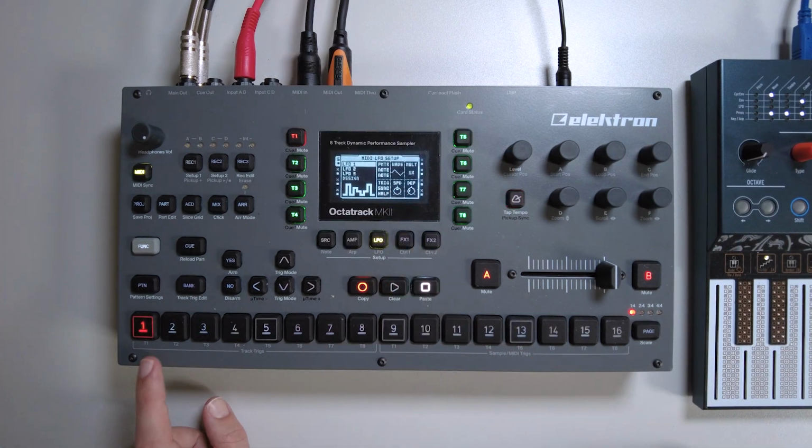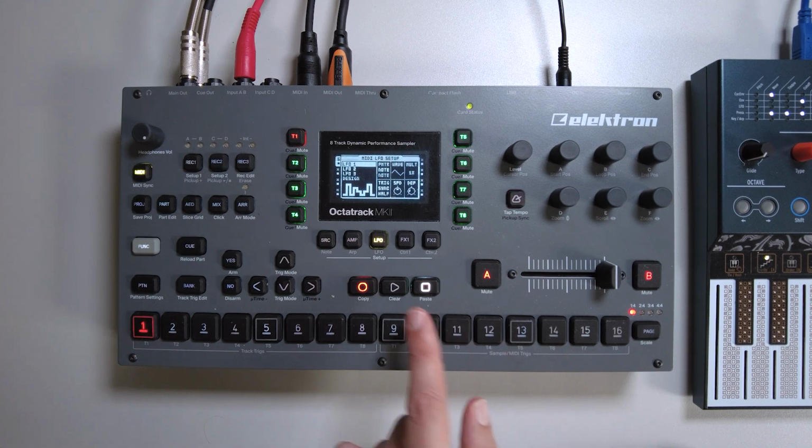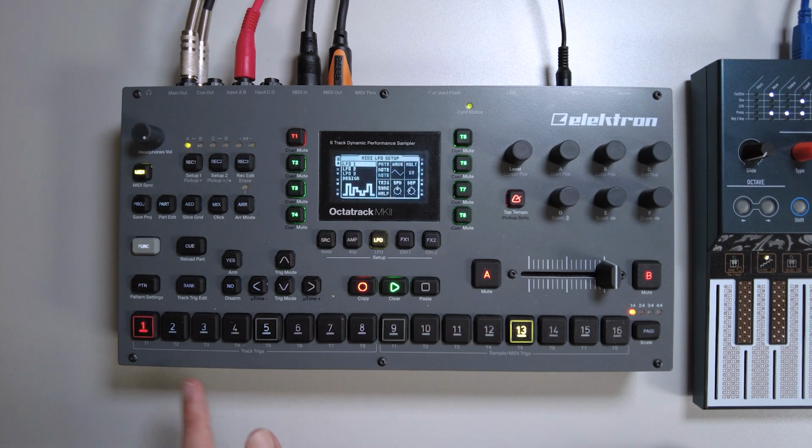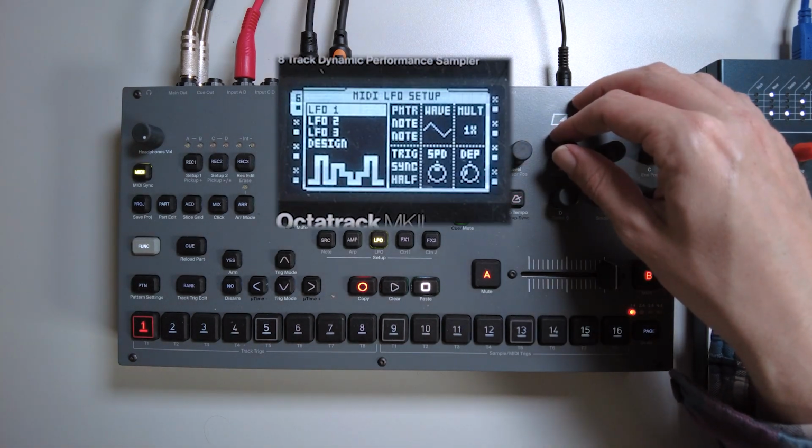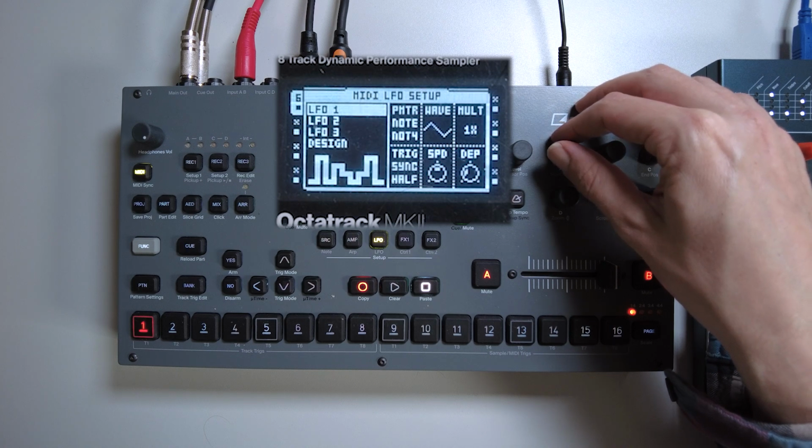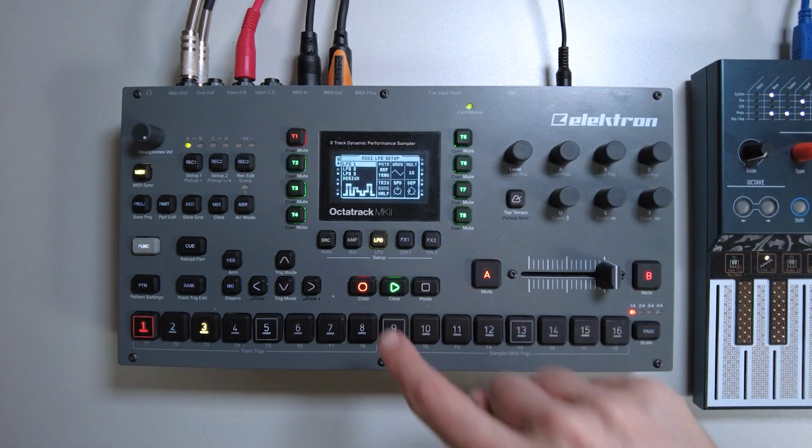Because this note only changes whenever there's a trigger, even though we have multiple notes in the ARP, it's only going to change at the beginning of the pattern. But a way around that is to, instead of the note destination, use the transpose destination.